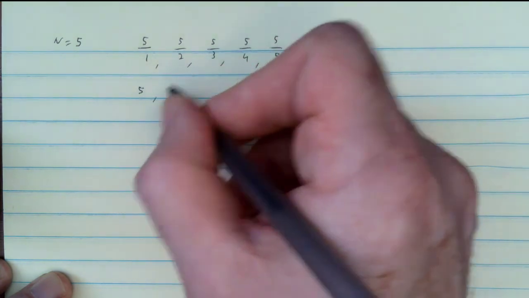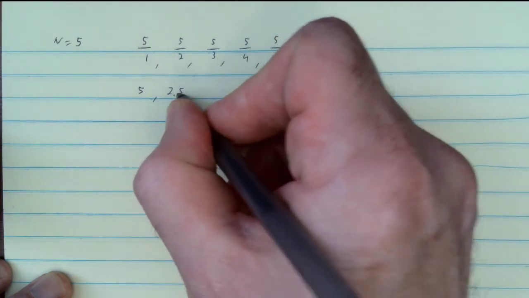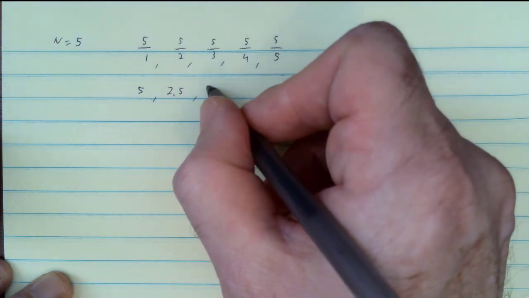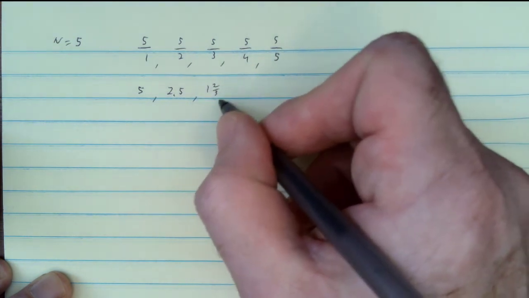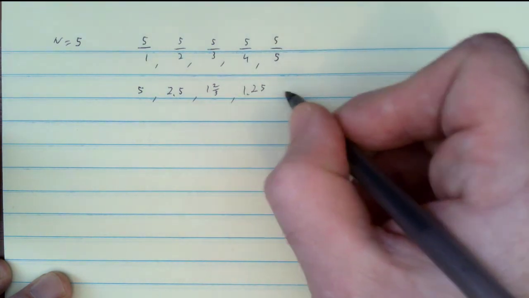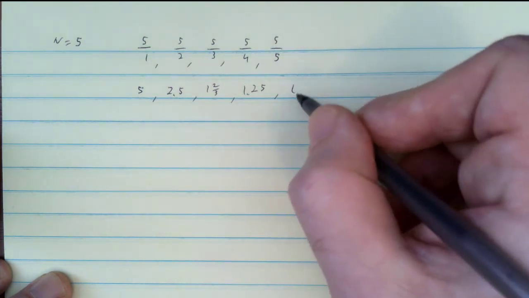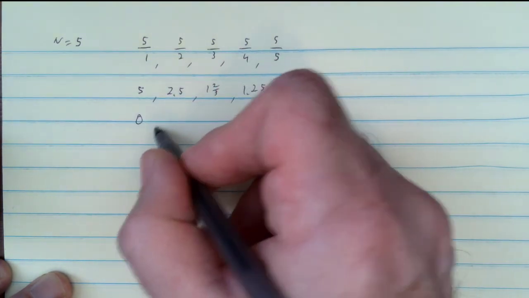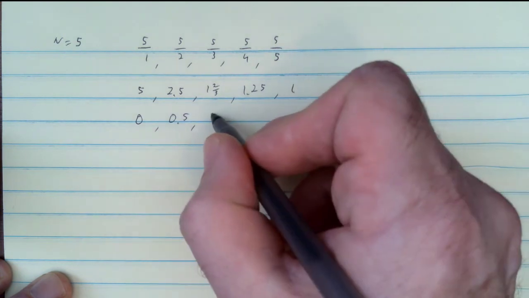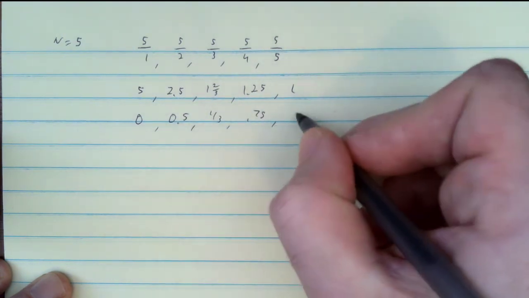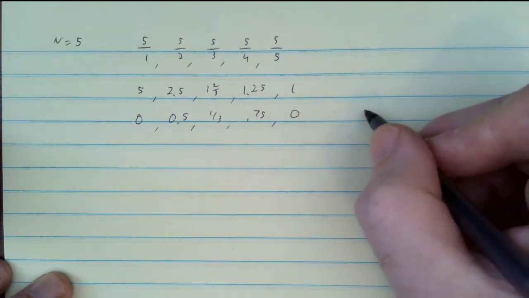Let me do the fractions first. This will be 2.5. Well, this would be 1 2/3. So it's about 1/3 away. This is 1.25. Do decimals when they terminate, and then 1. So you're 0 away from the next integer bigger than or equal to. You're 0.5 away. You're 1/3 away. And you're 0.75 away. And then you're 0 away. So what's the average?